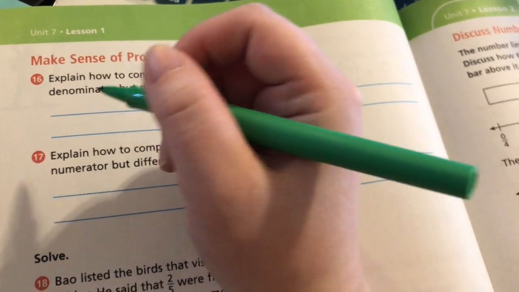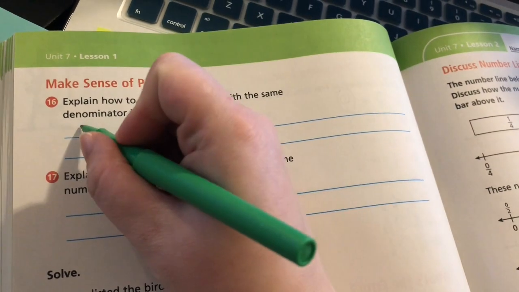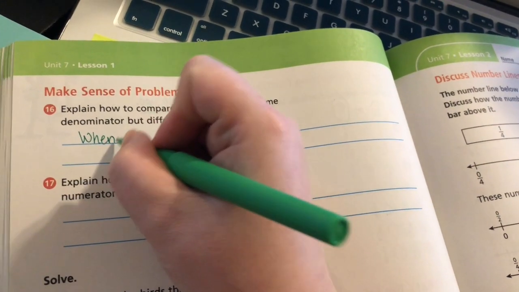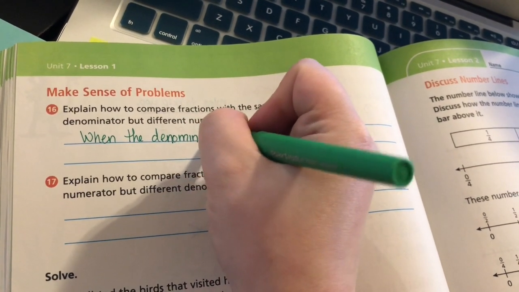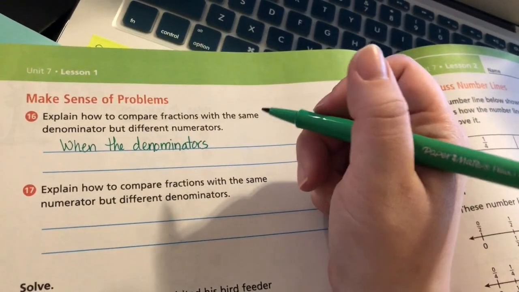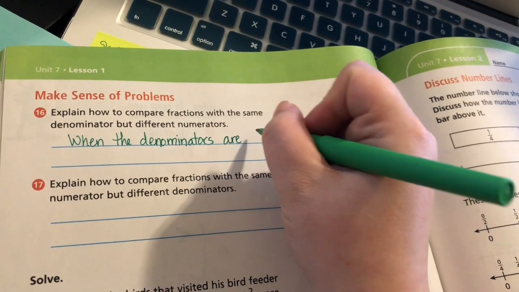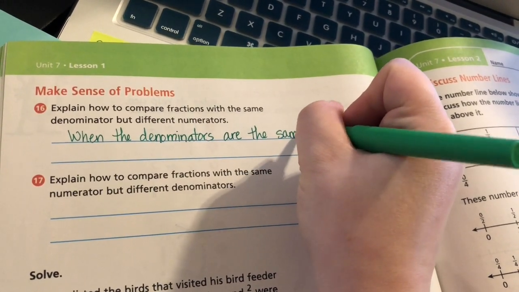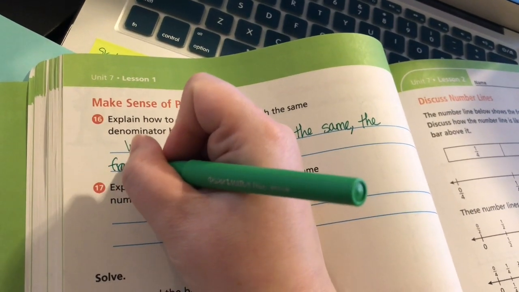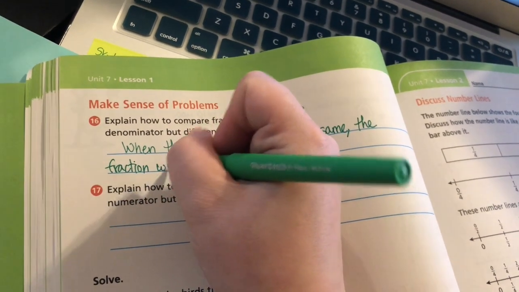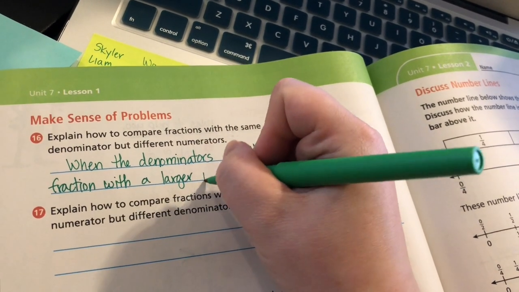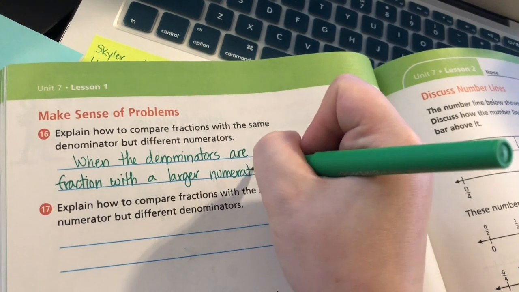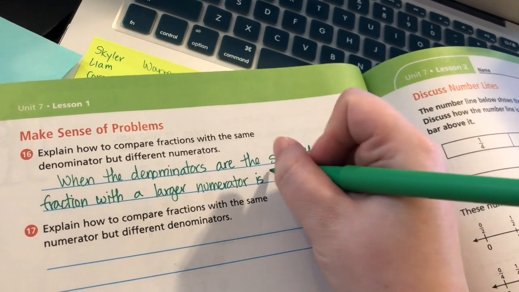Number 16, I want you to write, when the denominators are the same, the fraction with a larger numerator is bigger.